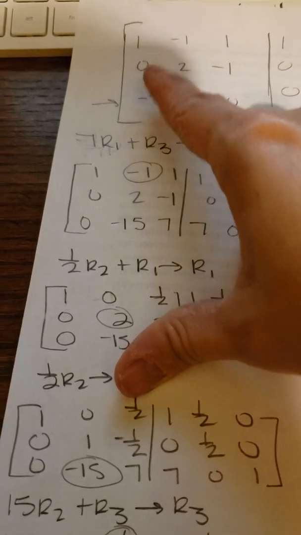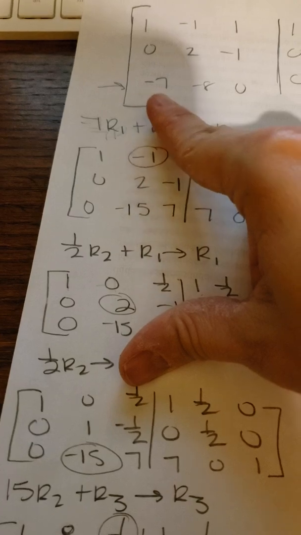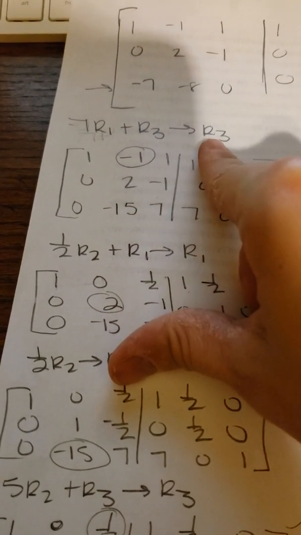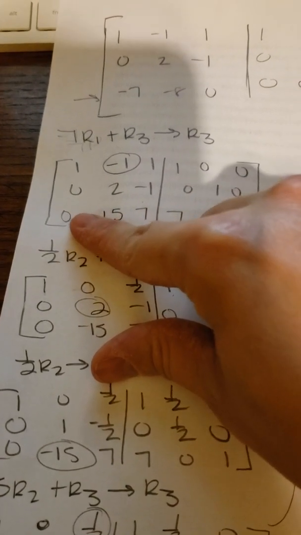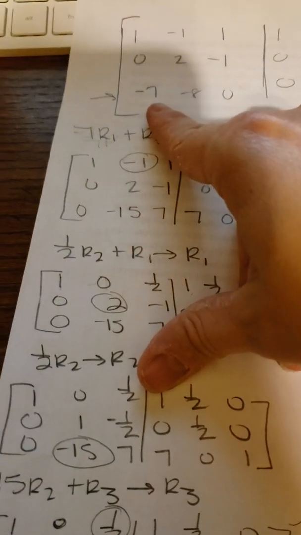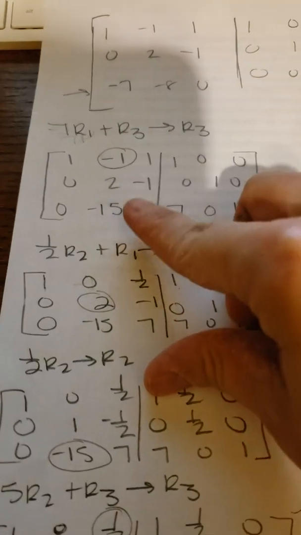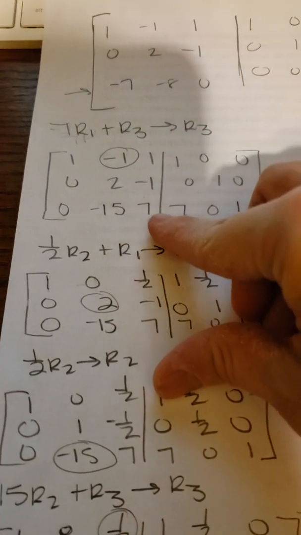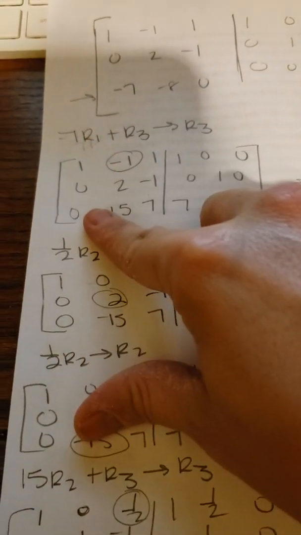So it's acceptable to multiply a whole row by a non-zero number and then add it to another row. So the decision I made was 7 times row 1 plus row 3 to give me a new row 3, because that would cause that to be 0 like we need it to be. And I have to do that to every single element. So 7 times 1 is 7 plus -7 is 0. 7 times -1 is -7 plus -8 is -15. 7 times 1 is 7 plus 0 is 7. And I did that all the way across. So I had the first column exactly how I needed it to be.